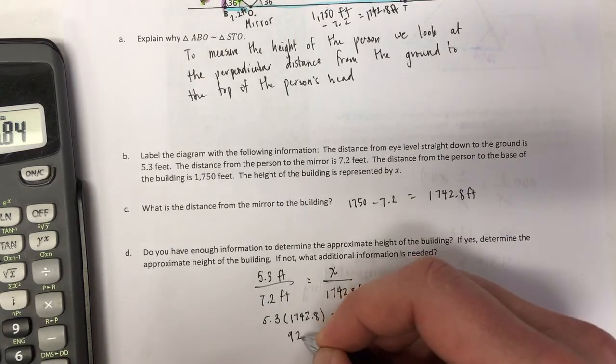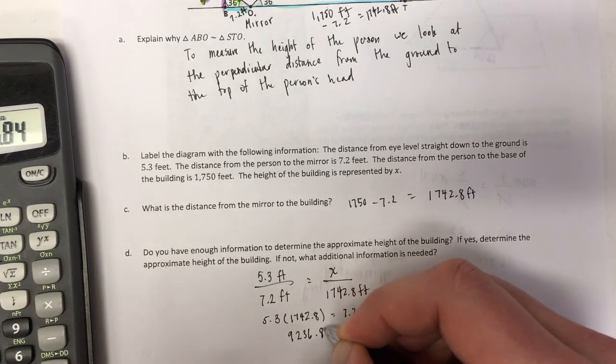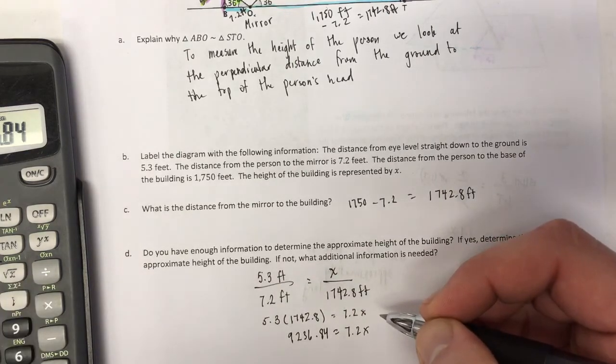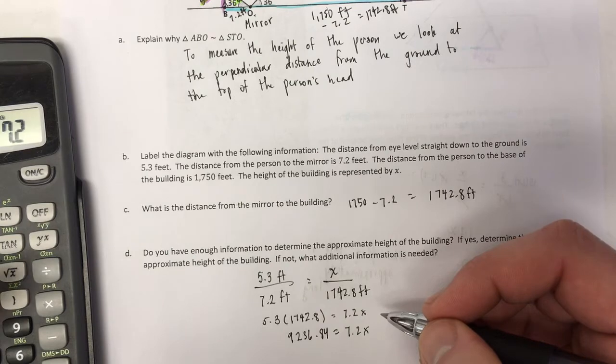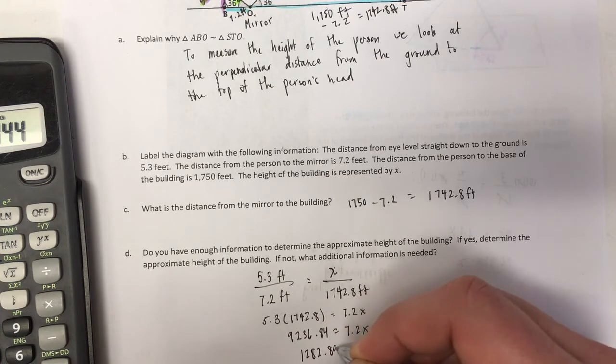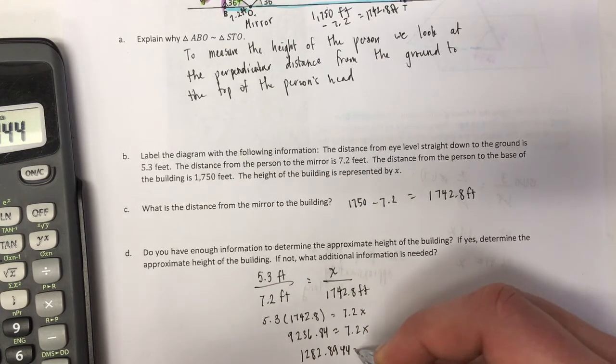So 9,236.84 equals 7.2x, which is 1,282.8944.